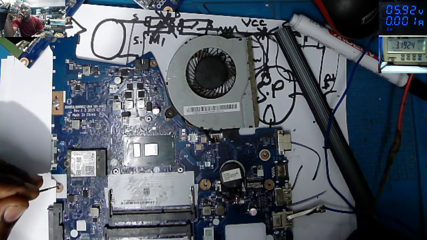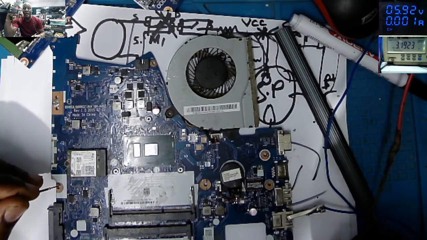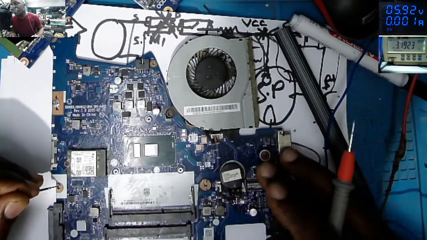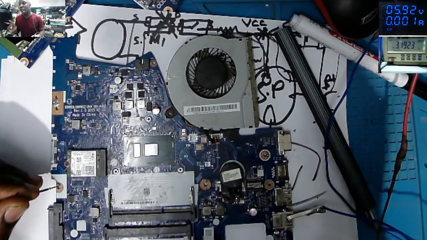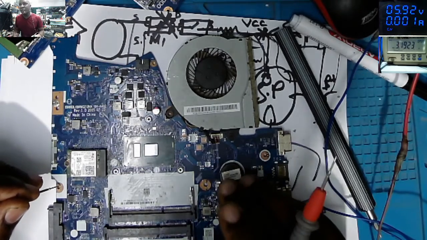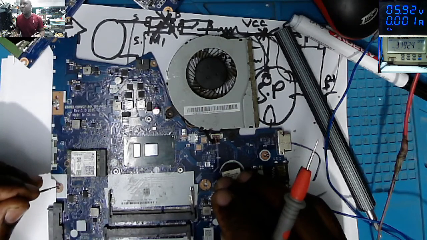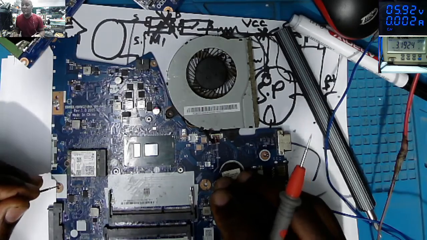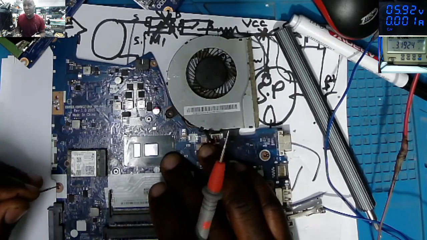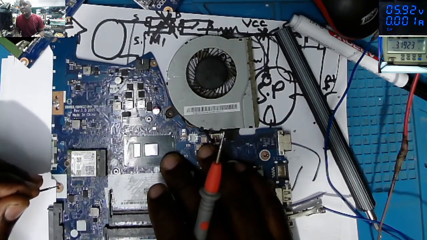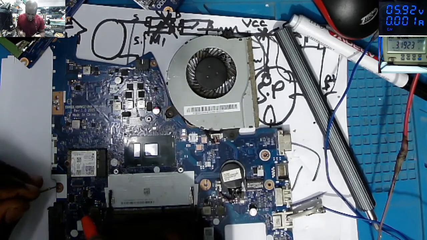In most cases, you spend hours and you realize that the VCC pin is shorted to ground. And mostly, if pin number 8 is shorted to ground, maybe that 3.3 is going to the PCH, and the PCH is inside the processor. You see, bad news.